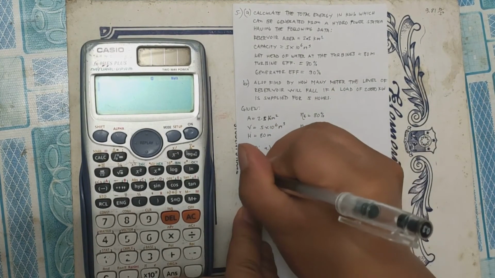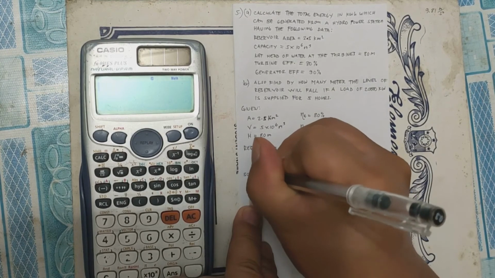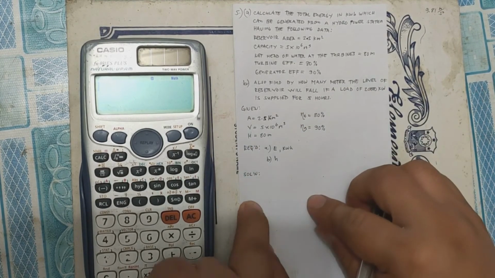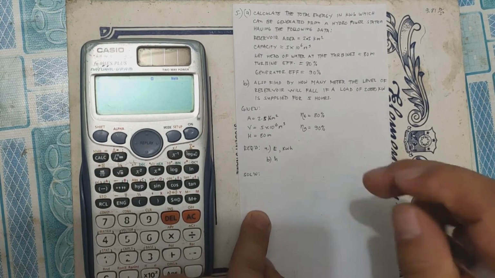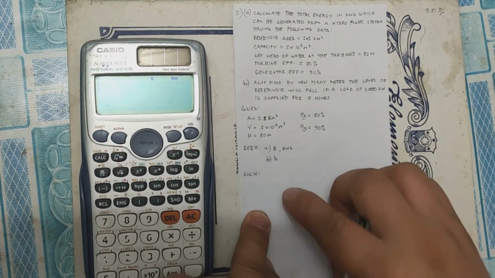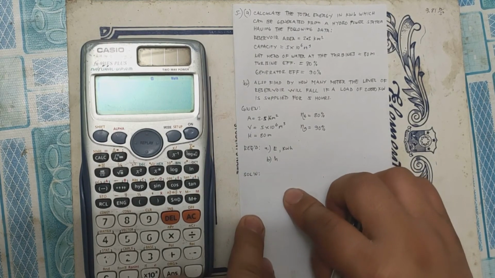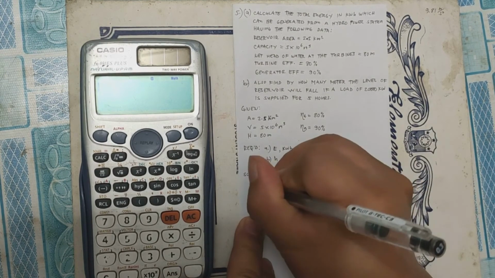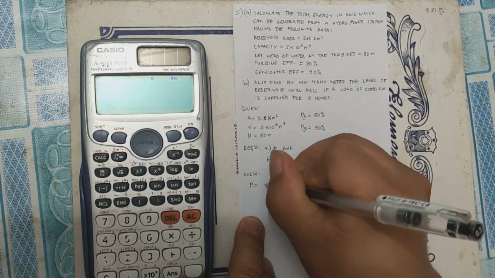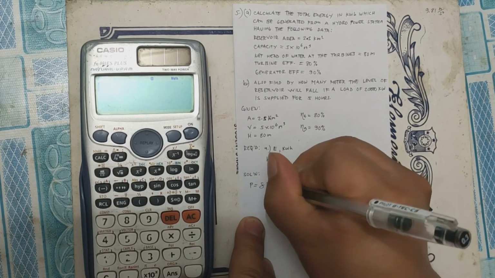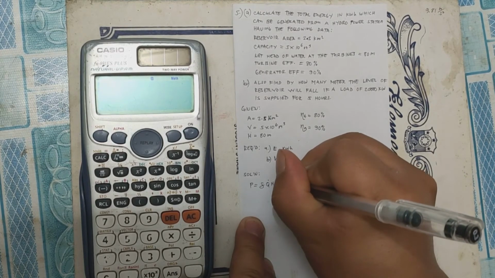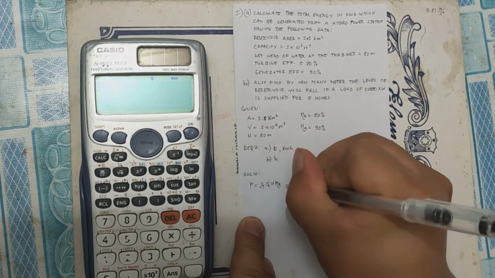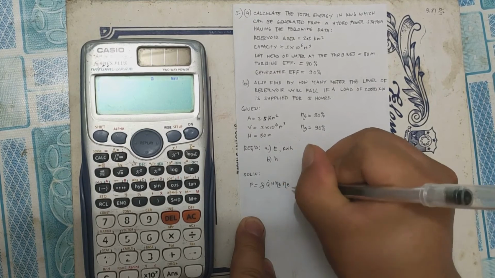Now for the solution. The formula in solving for the energy: power is equal to the specific weight times the volume flow rate times the head times the turbine efficiency times the generator efficiency given.